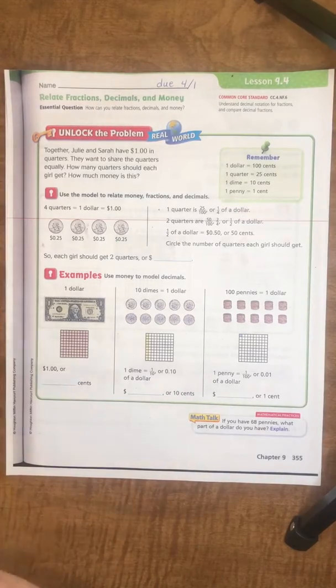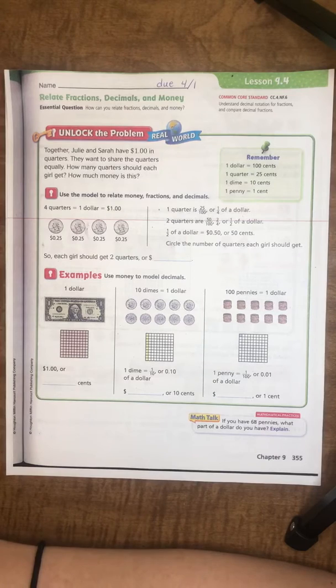Today we're doing lesson 9.4, relating fractions, decimals, and money. The real world word problem is: together Julie and Sarah have $1 in quarters. They want to share the quarters equally. How many quarters should each girl get? How much money is this?